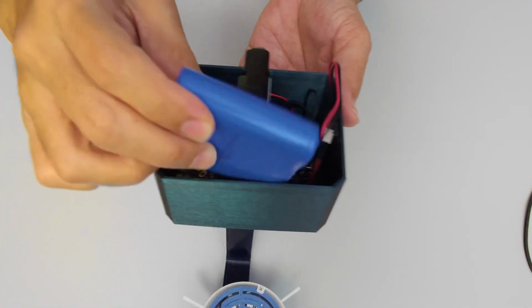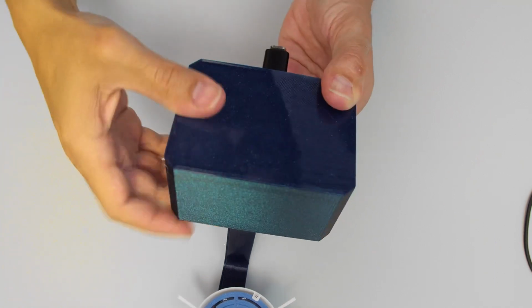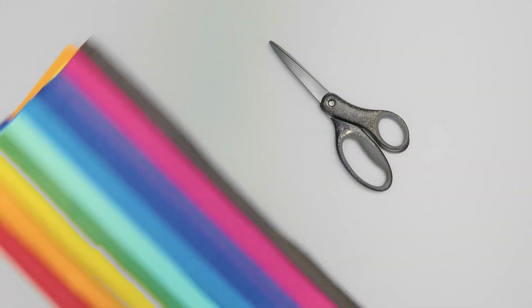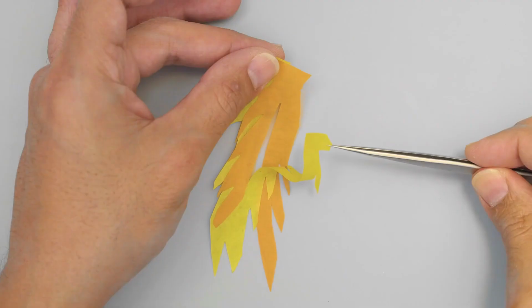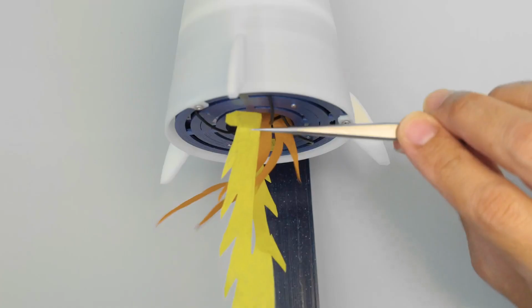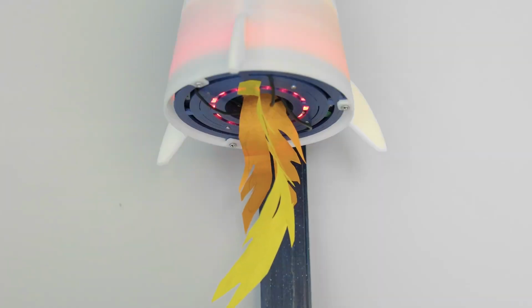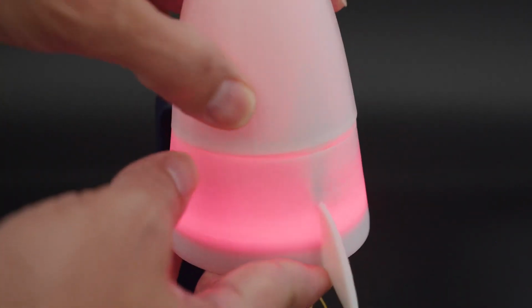Optionally, a beefy LiPo battery fits inside the enclosure to make this project portable. The bottom cover snap fits under the control box to keep everything intact. Colored tissue paper can be used to create a flame by layering together cutout shapes to form the rocket's exhaust. The paper flames are attached near the blades of the mini fan with double-sided sticky tape. Lastly, the top of the rocket snap fits over the booster.